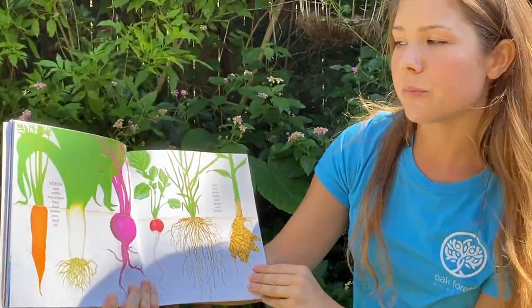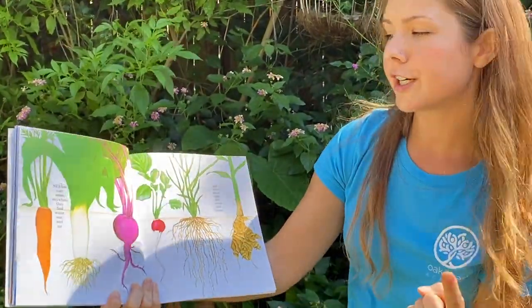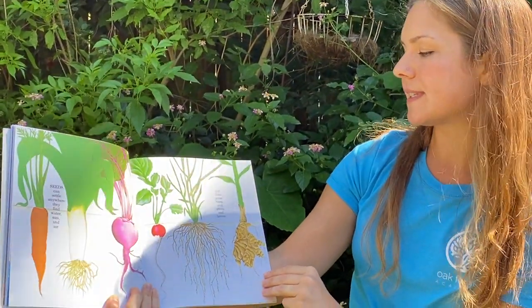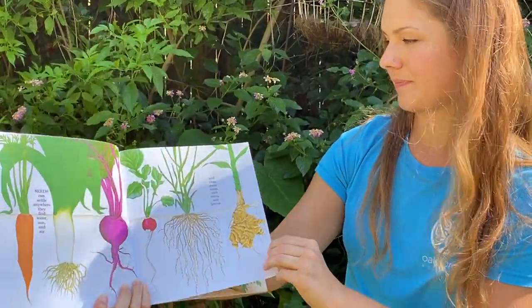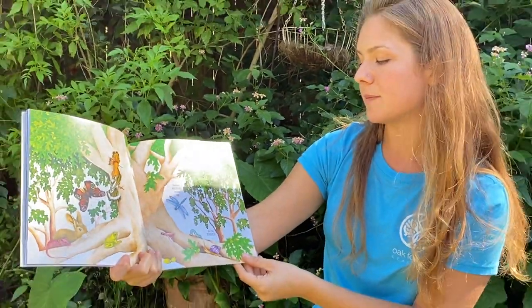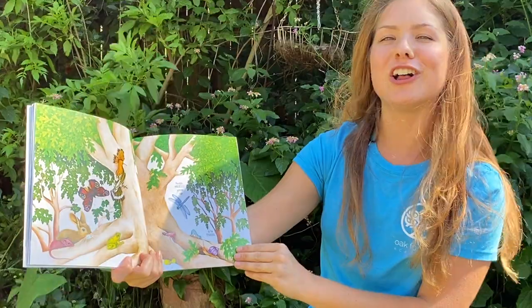Seeds can settle anywhere that they find water, sun, and air. And then they grow roots and stems and leaves. Some seeds grow up to be large, tall trees.